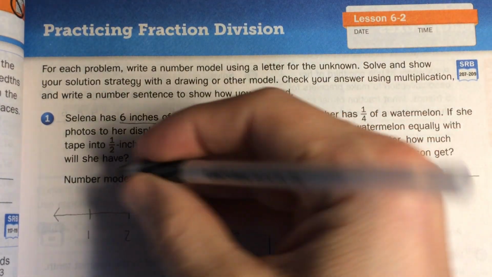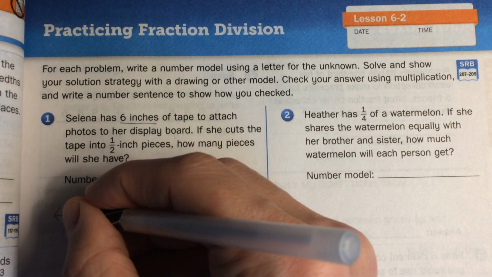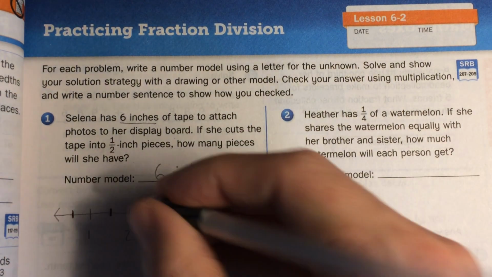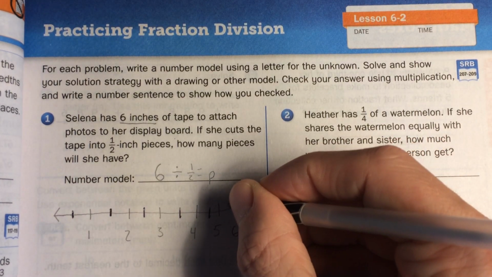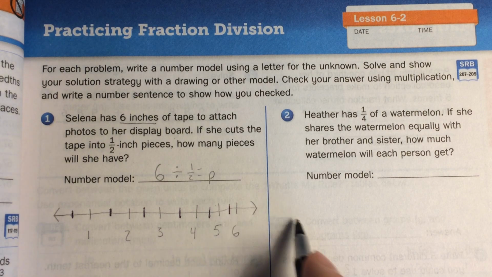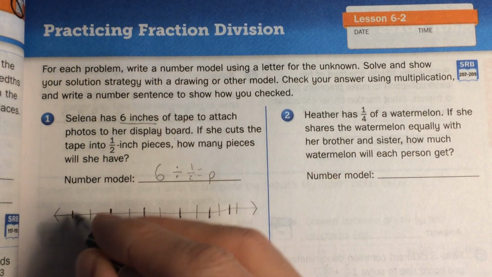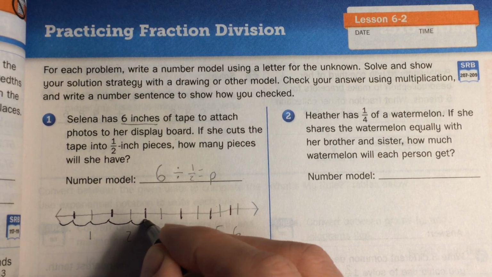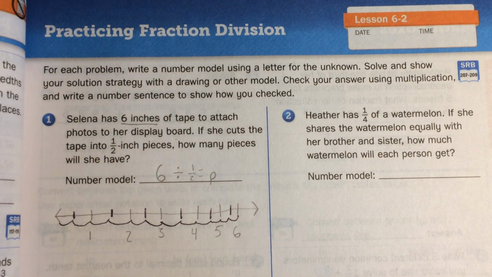You don't have to. Between 0 and 1, here's our first inch. We need to split it in half. Split. Between 1 and 2, 2 and 3, 3 and 4, 4 and 5, and 5 and 6. We're not going to go beyond 6 because that's more than 6. So what we've basically done is created a bunch of halves. 2, 3, 4, 5, 6, 7, 8, 9, 10, 11, 12.